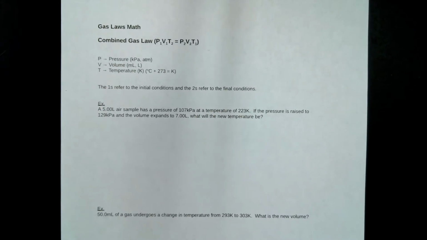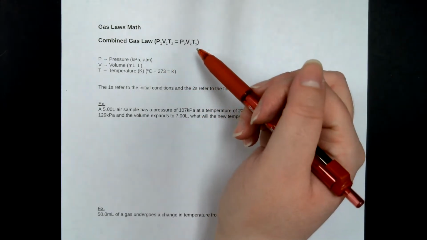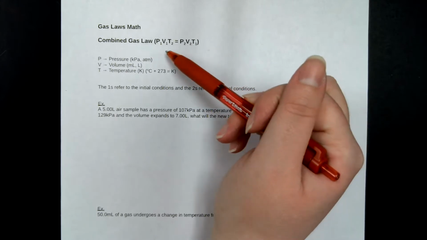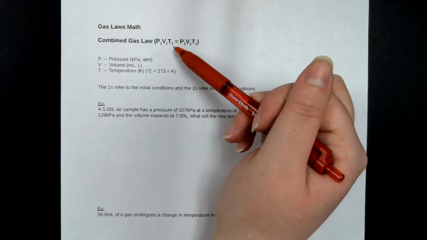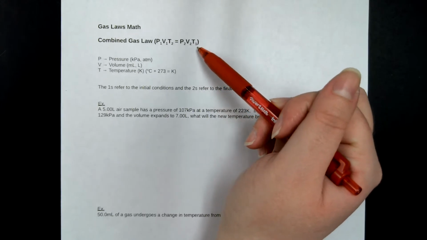Hi guys. Today let's talk about some math that we can use with gas problems. The first type of problem that we might find is one that we need the combined gas law for. So you can see that the equation of the combined gas law is here. P1 V1 T2 is equal to P2 V2 T1.